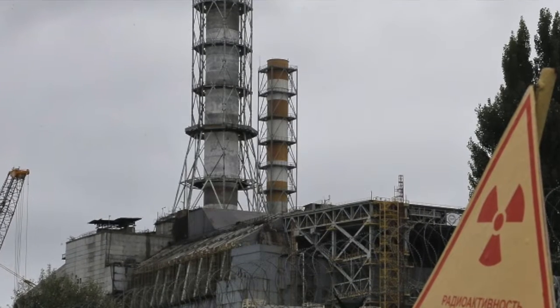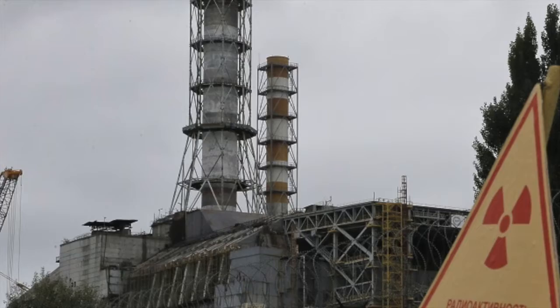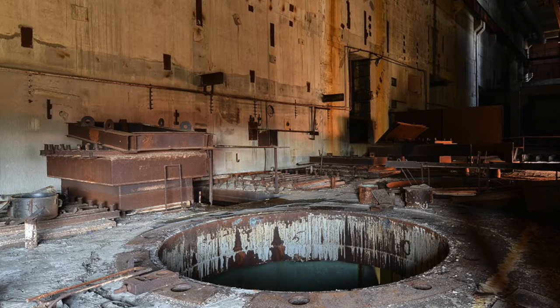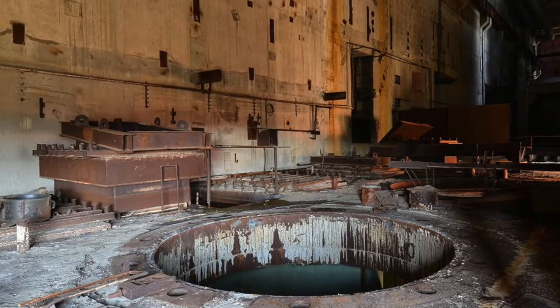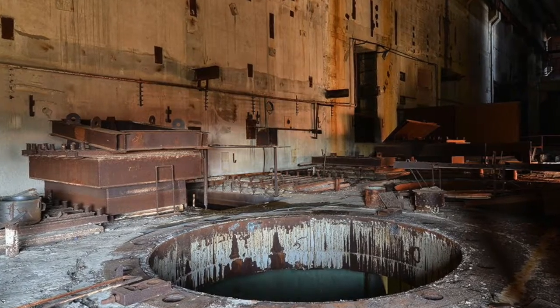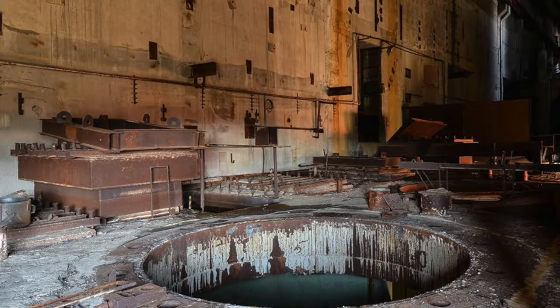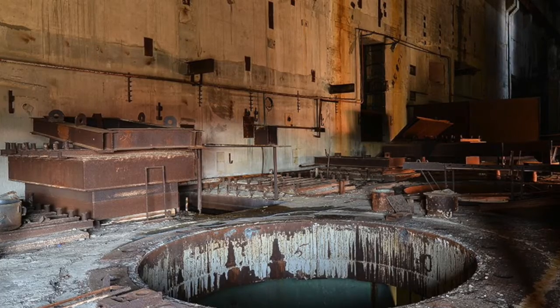Although there are complications, because like fossil fuels, it's a non-renewable source, and if there is to be an accident, like it has happened before, the remains of the process remain radioactive for thousands of years.